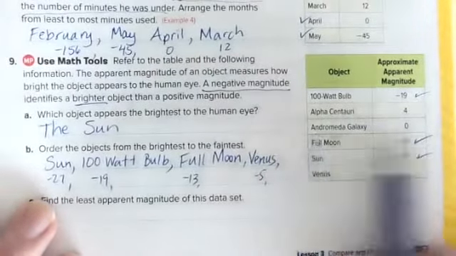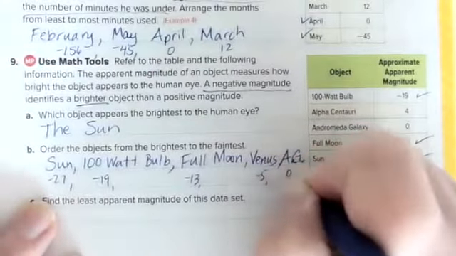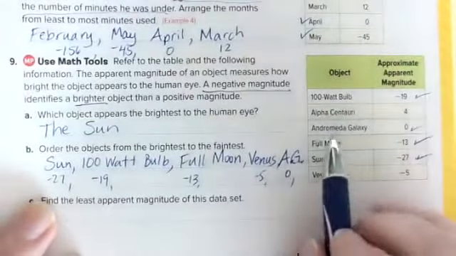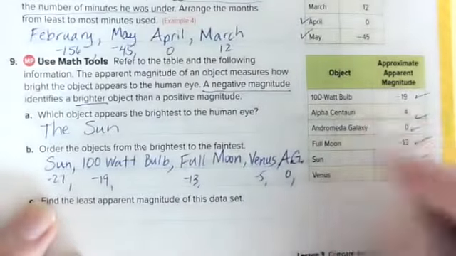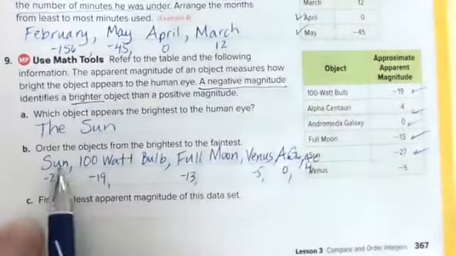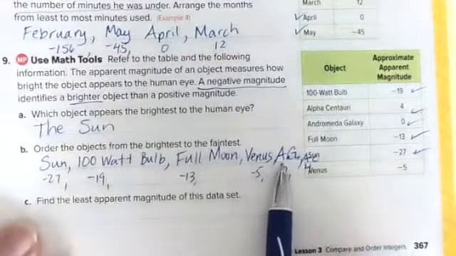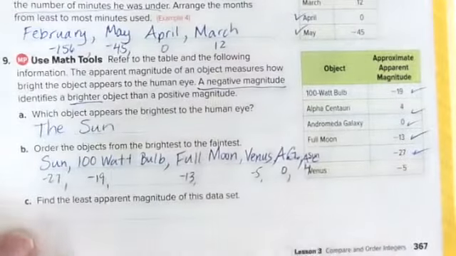0 for Andromeda Galaxy. I'm just going to abbreviate that AG at 0. And then Alpha Centauri at 4. I'm just going to abbreviate that AC. Okay, so the sun, the 100-watt bulb, the full moon, Andromeda Galaxy, and Alpha Centauri.